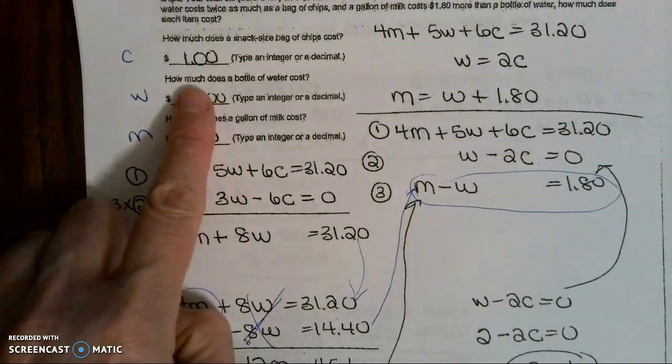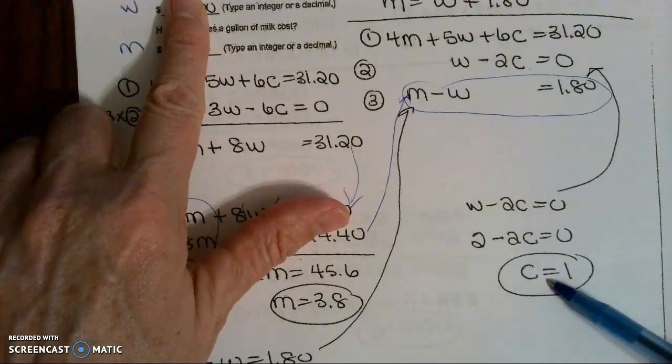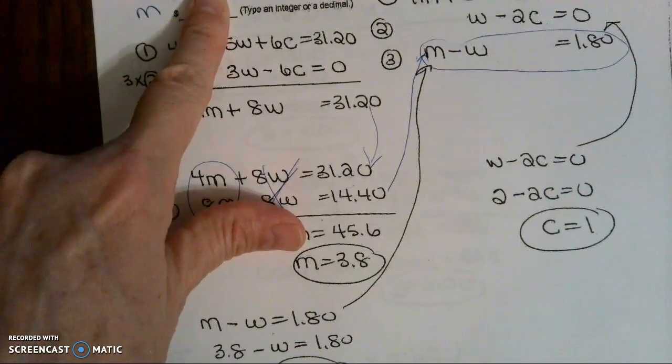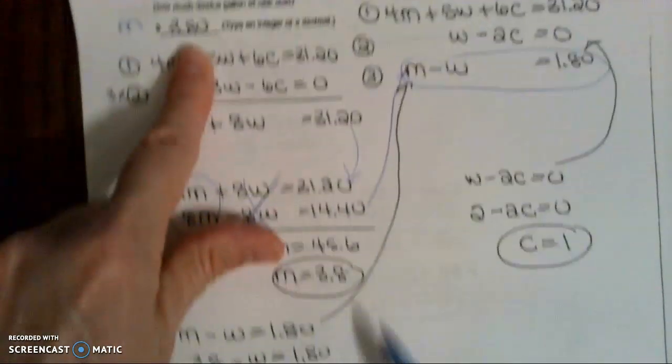So going back to the original answers here, the cost of a bag of chips is $1. That's right here. The cost of water is $2. And the cost of milk is $3.80.